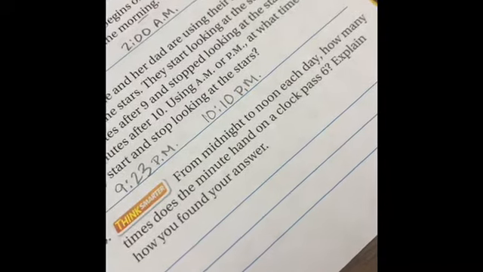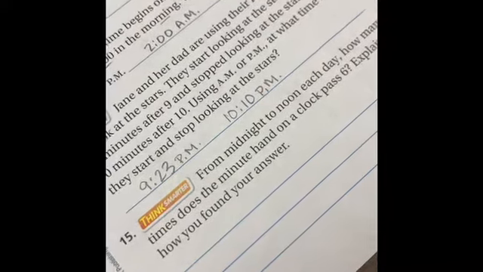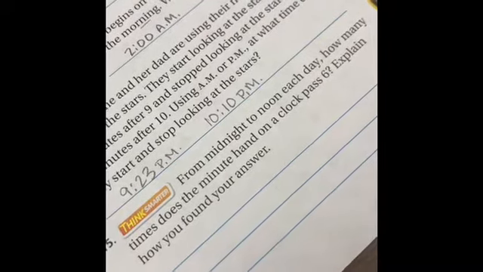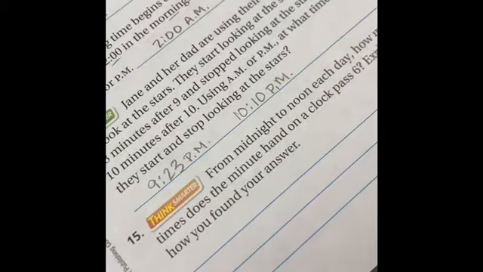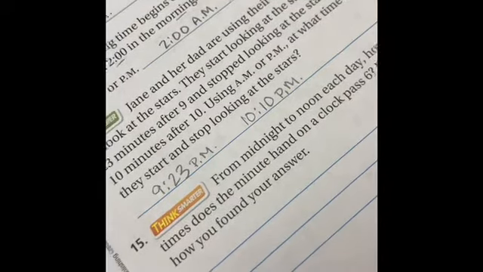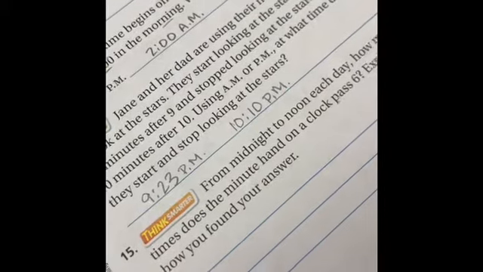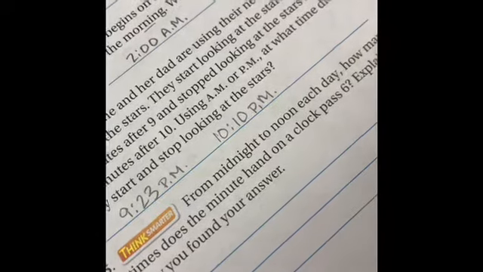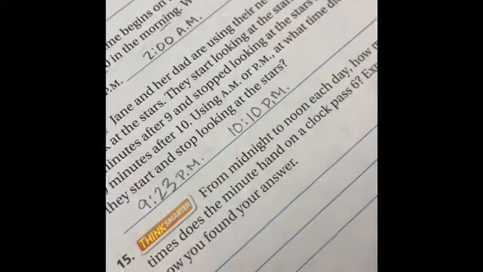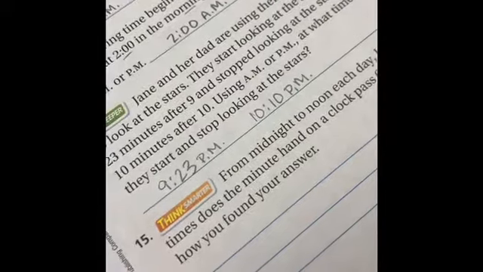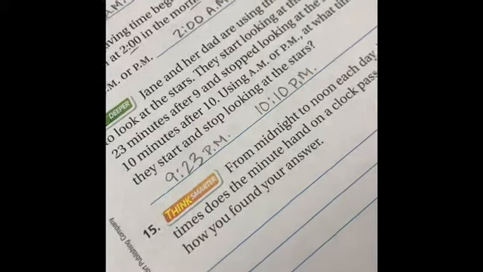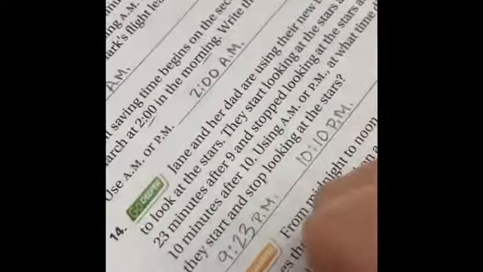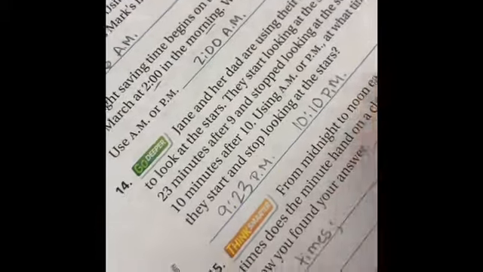All right, number 15 says, from midnight to noon each day, how many times does the minute hand on a clock pass 6? And then it says, explain how you found your answer. So if you think of a clock, from midnight to noon, that's 12 hours. Since the minute hand goes around the clock one whole time in 1 hour, and that's 12 hours that pass, that means it passes the 6 12 times. So we're going to say 12 times first, because that's how many times it passes the 6.